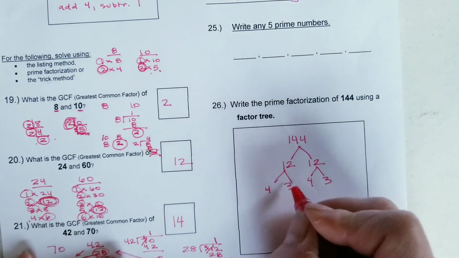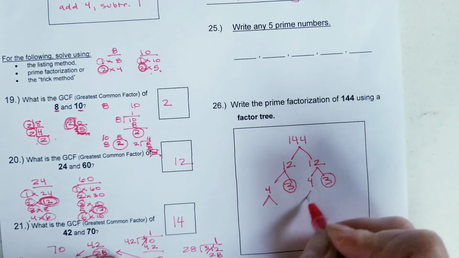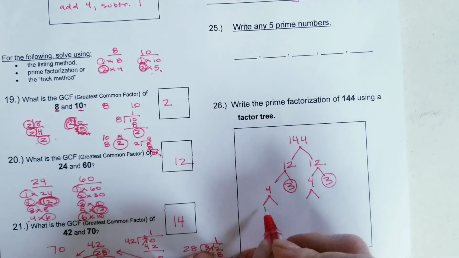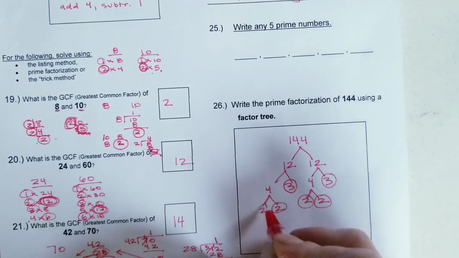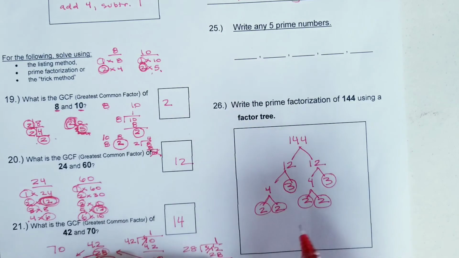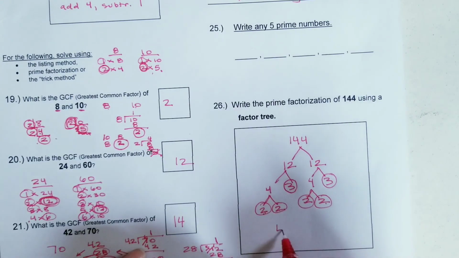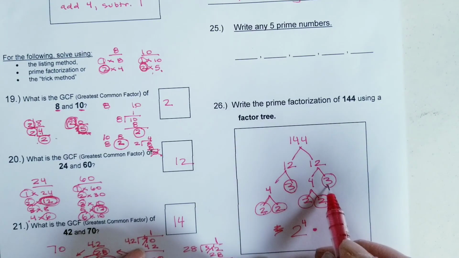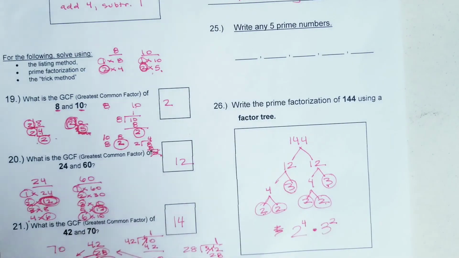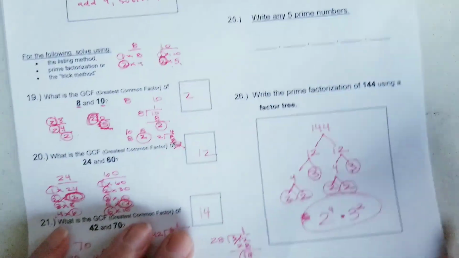Once you get prime numbers, I want you to circle them. So 3 and 3 are prime numbers, but 4 and 4 are composite numbers, and you can still keep factoring that out. So 2 times 2 is 4, and 2 times 2 is 4, and now I have some prime numbers here. Also, you will count your numbers. So 2 has 1, 2, 3, 4. So you'll write 2 to the 4th power times our number 3 here. There's 2 of them, so you write 3 to the 2nd power, or 3 squared. So that's your answer there. That's how I want it written out.